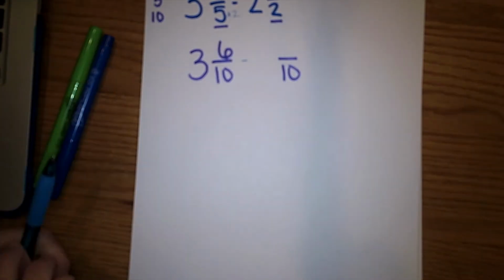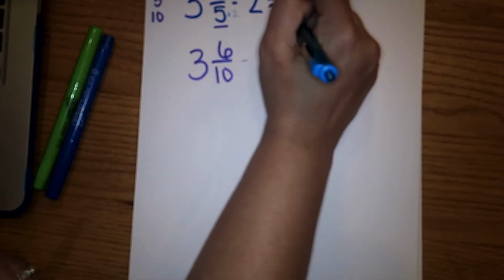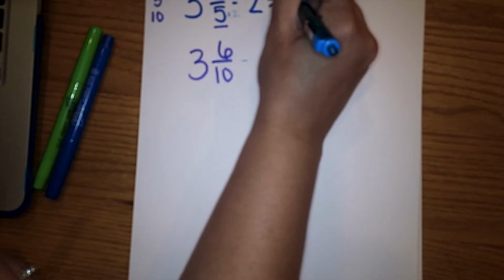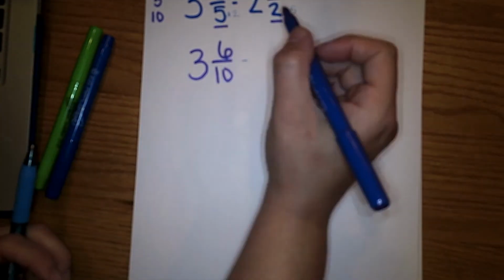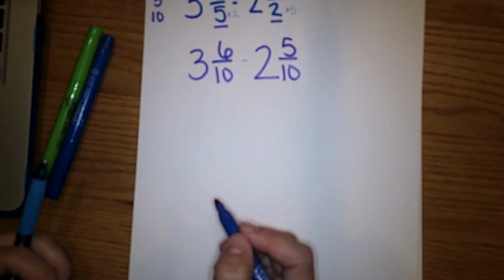So then I come over to my 2 and I say the same thing. What times 2 will give me 10? Well, that's 5. So I have to multiply by 5 for my numerator. And 1 times 5 is 5. And that whole number 2 stays the same.